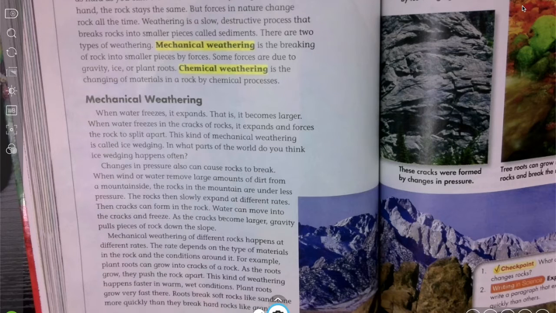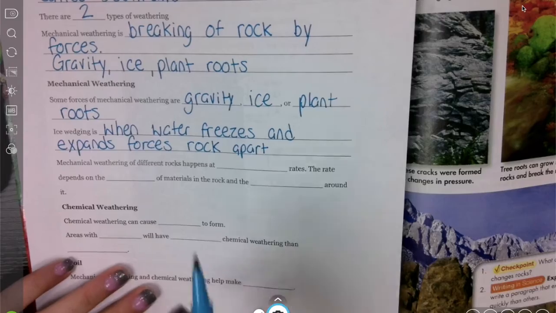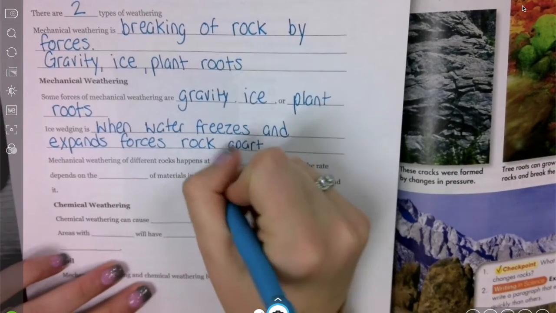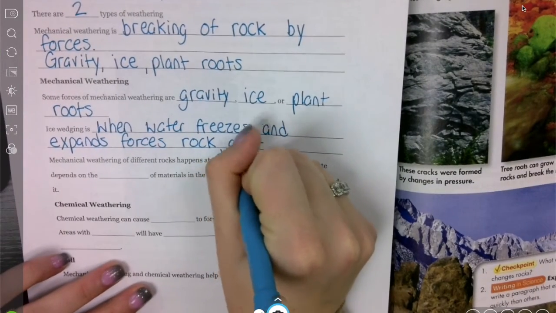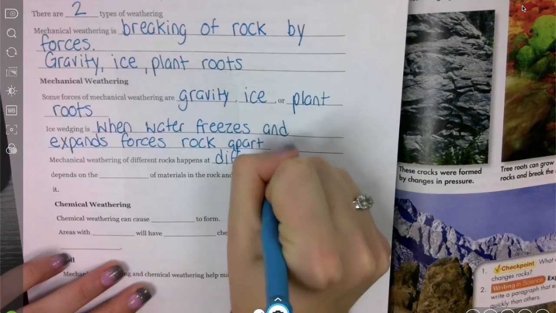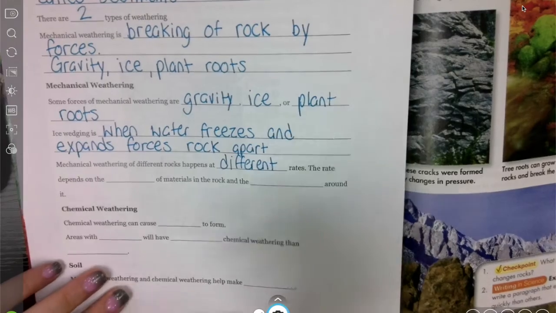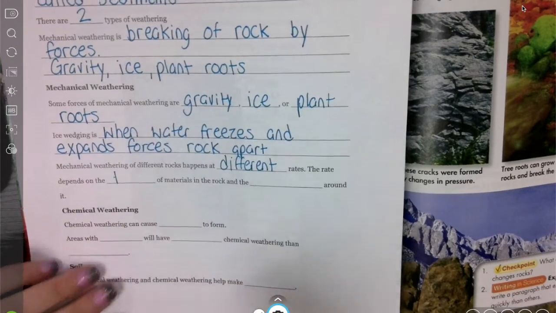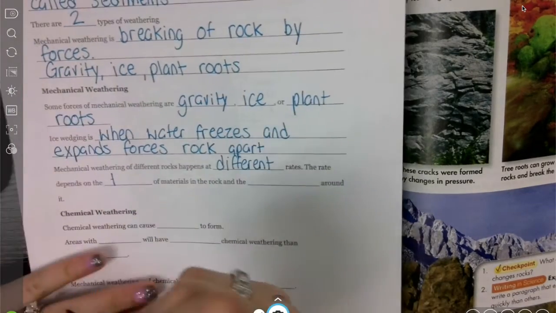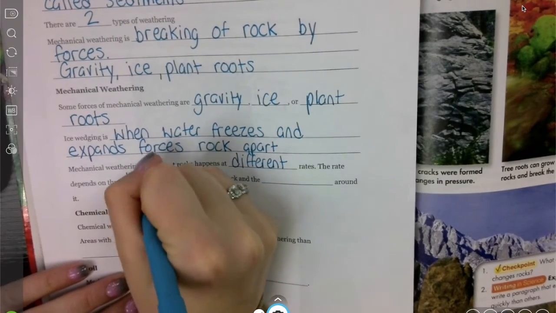Mechanical weathering of different rocks happens at different rates. The rates depend on the type of materials in the rock and the conditions around it. And that's going to be really important that depending on the rock, it happens at different rates or different speeds. The rate depends on the type of materials and the conditions around it.